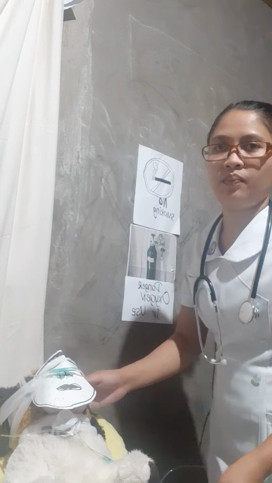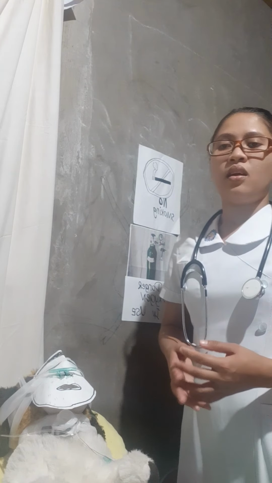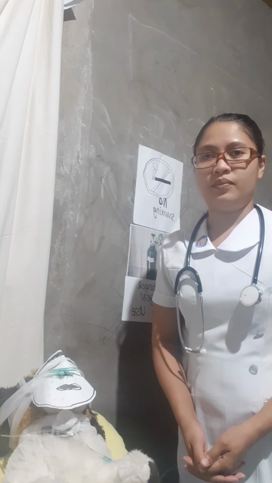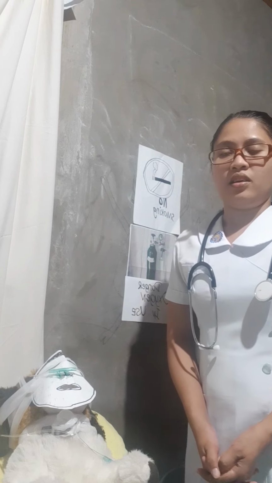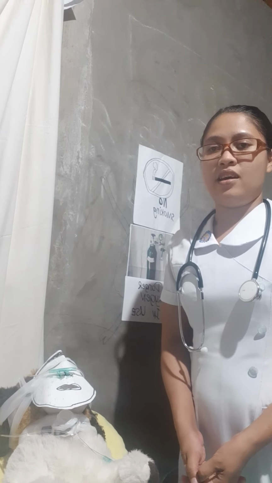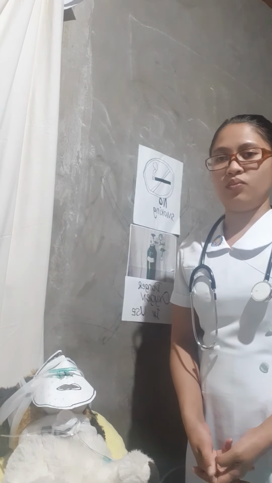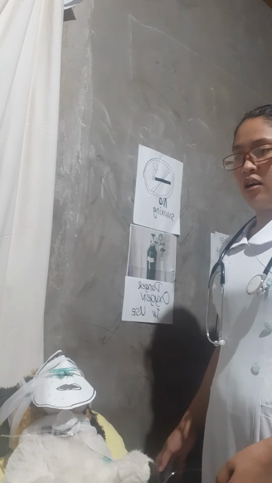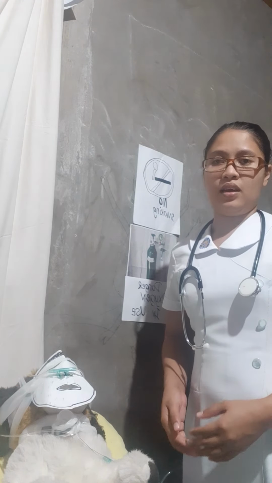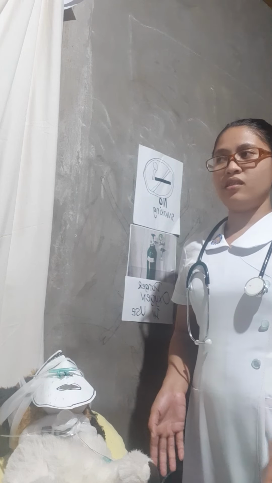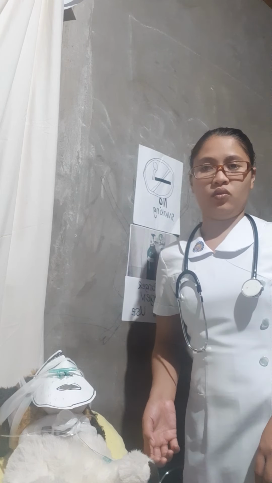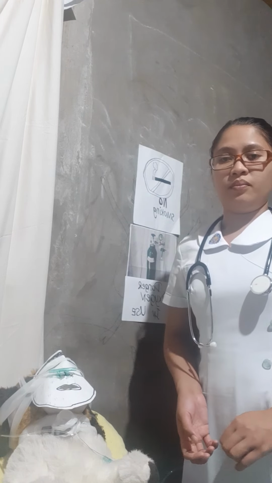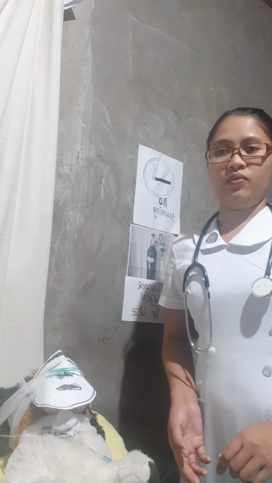Next, the equipment should be in the area closest to me, and the table will be at waist level so that we can save time and effort.